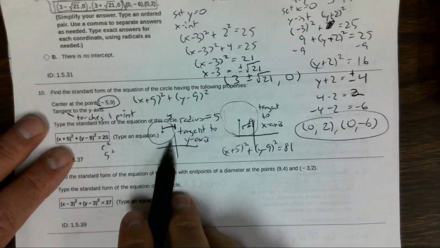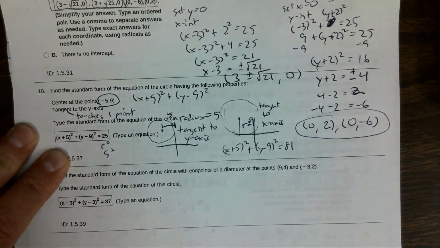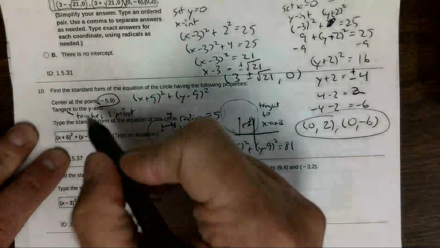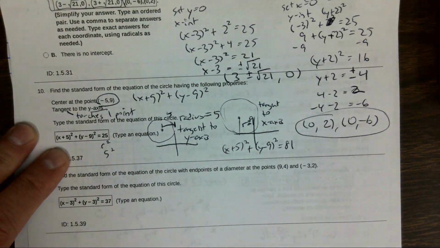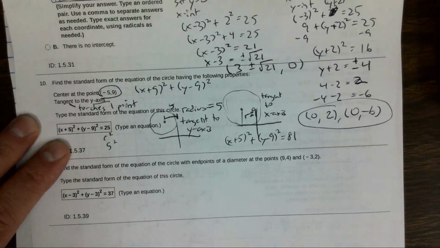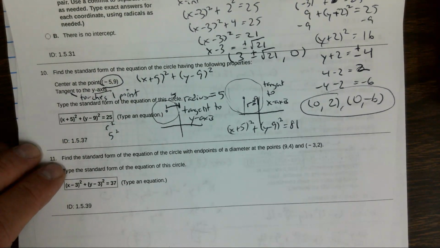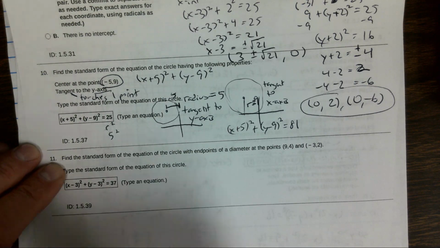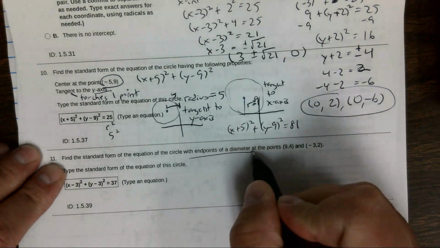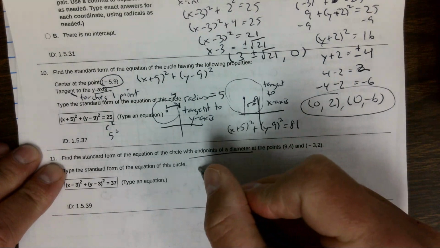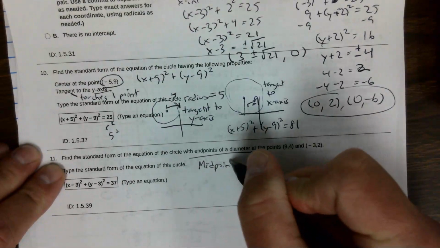You never know with MyMathLab how they're going to change it, if they're going to change the numbers or the words or whatever. So just read the problem carefully. Now this one, your endpoints of the diameter there, so the first thing I would do is get your midpoint.